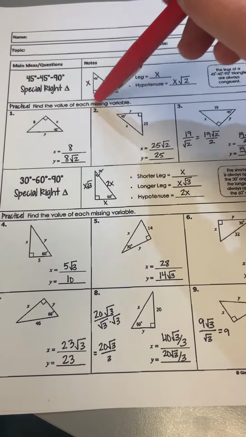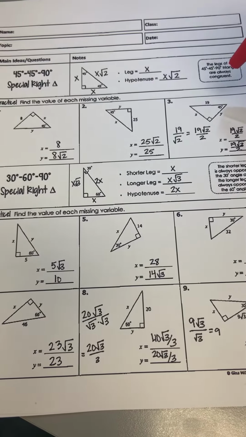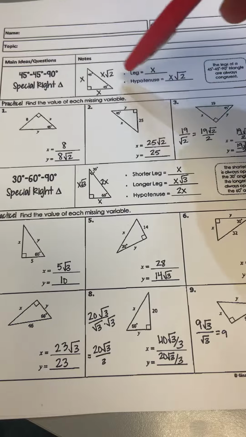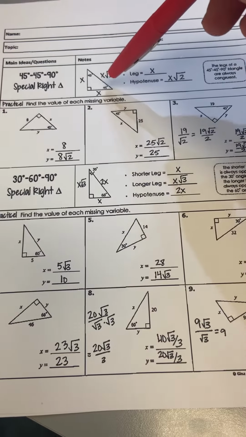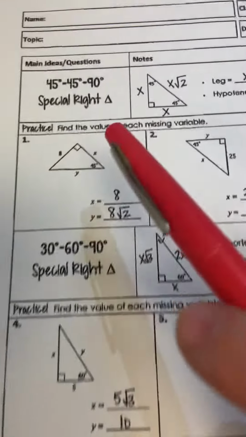So all of these x's are the same value. So the legs of the 45, 45, 90 triangle are always congruent. So the leg is x, this leg is x, this leg is x root 2. So just to practice with 45, 45, 90, we'll look at this example right here.